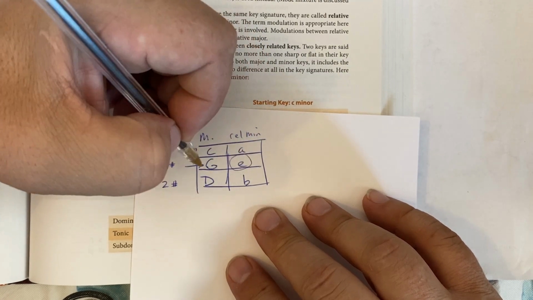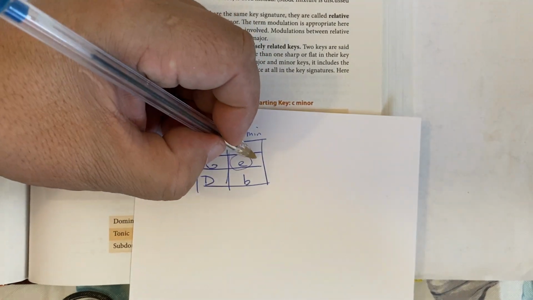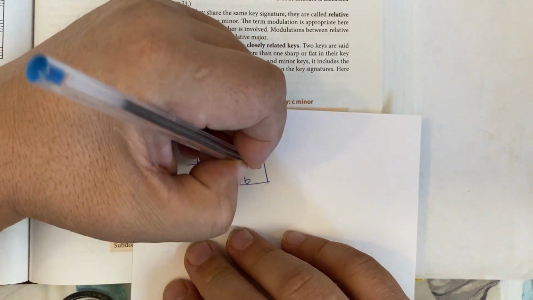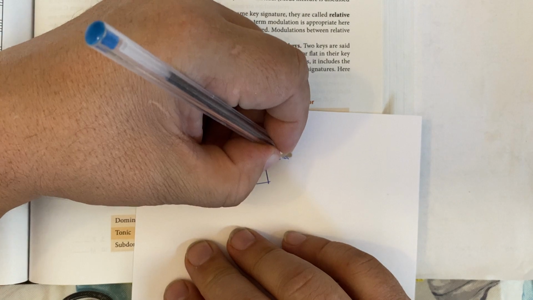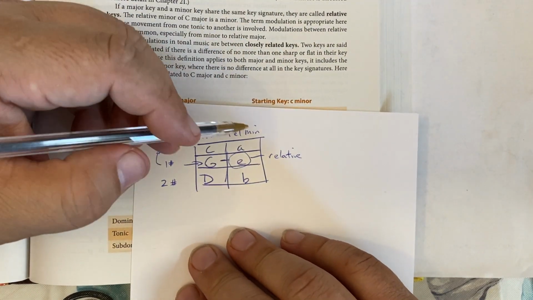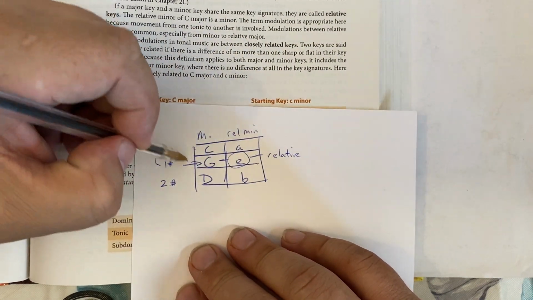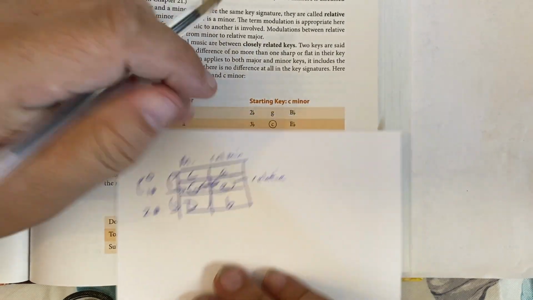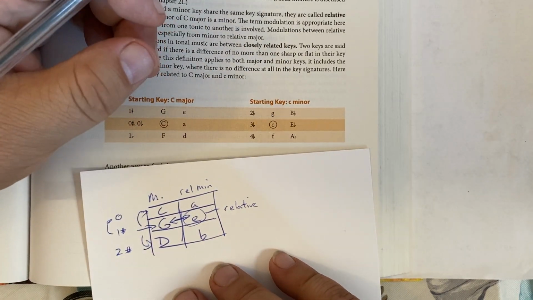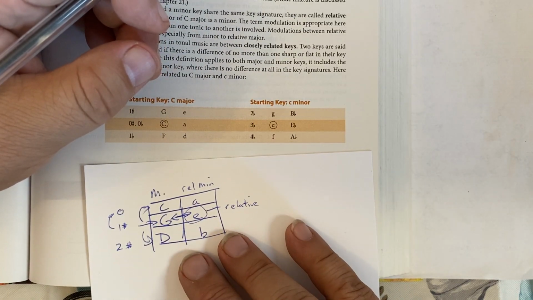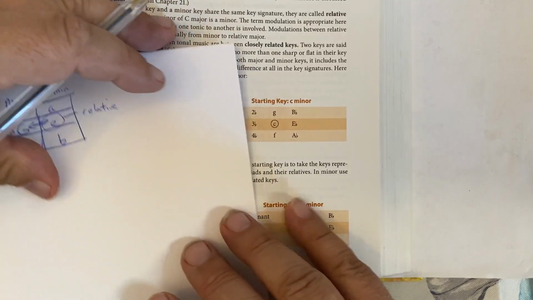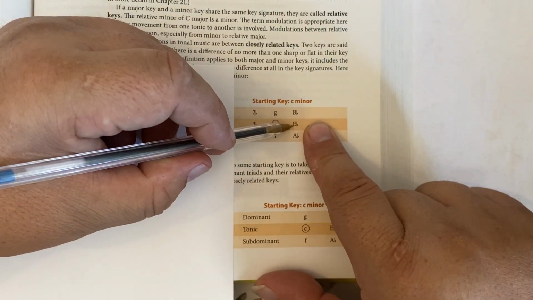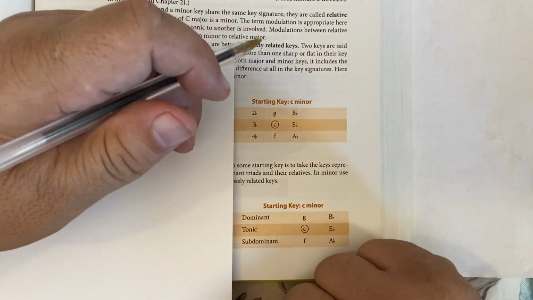However, if you want to be really technical, this isn't a closely related key. This is a relative key, right? So we like to modulate to closely related keys and the relative key. And then they do a box for the minor so you can see that it's a little different right there, right? So they say, well, if I'm in C minor, that's 3 flats, and so the relative key is E flat major, 2 flats, like that, right?